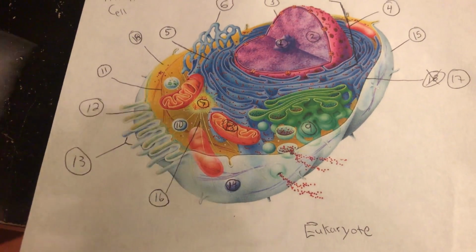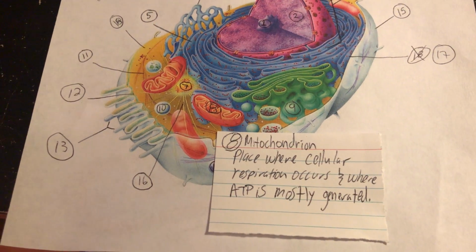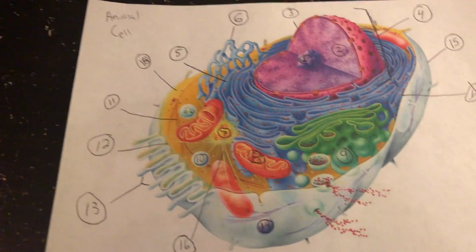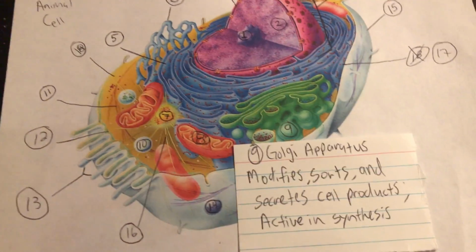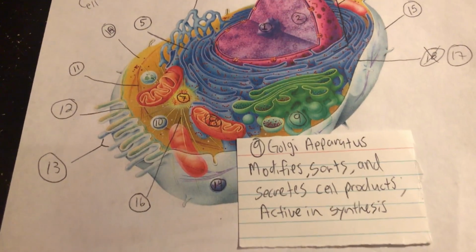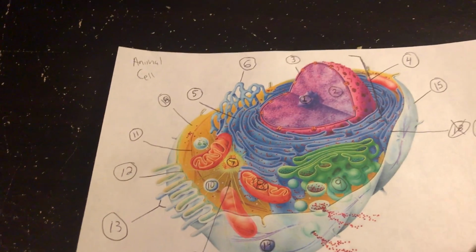Next is mitochondria, the orange 1 and 8. It's a place where cellular respiration occurs and where ATP is mostly generated. Next, the Golgi apparatus, as we mentioned earlier. It modifies, sorts, and secretes cell products. And it's active in synthesis, as we said earlier, as it receives these vesicles from the rough ER.